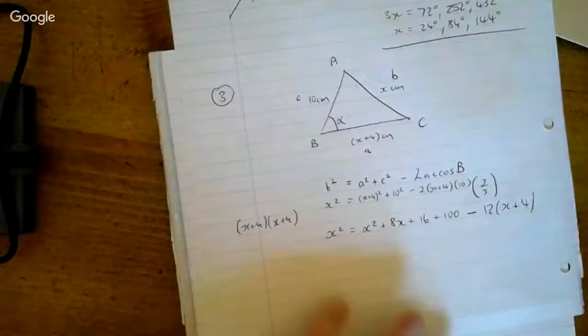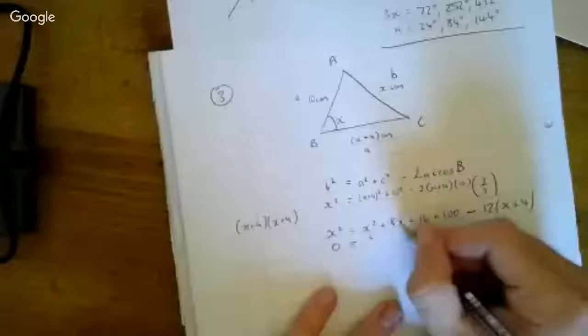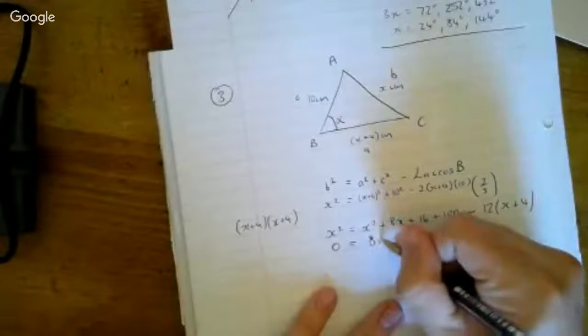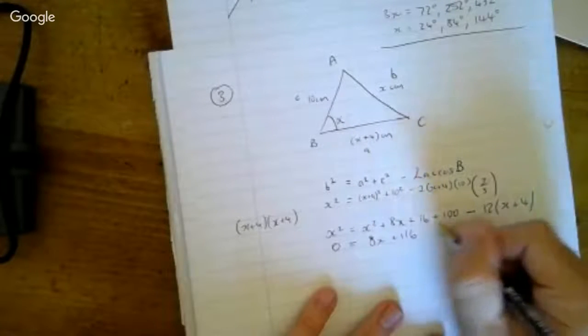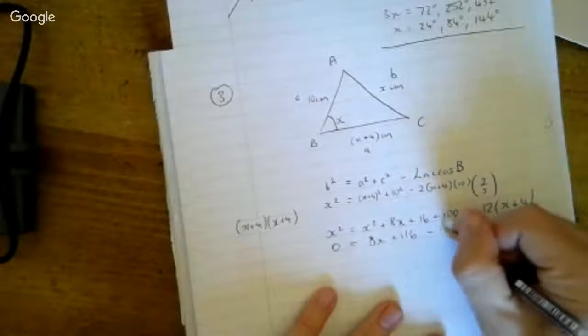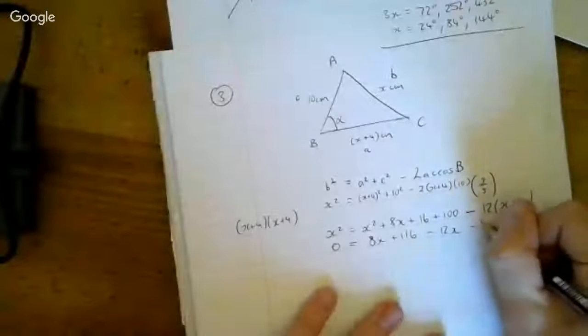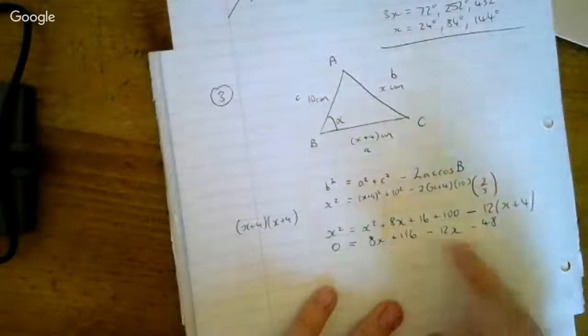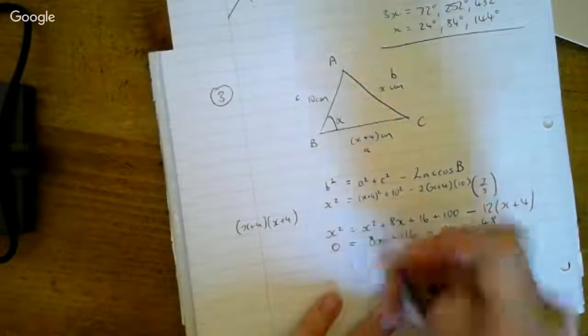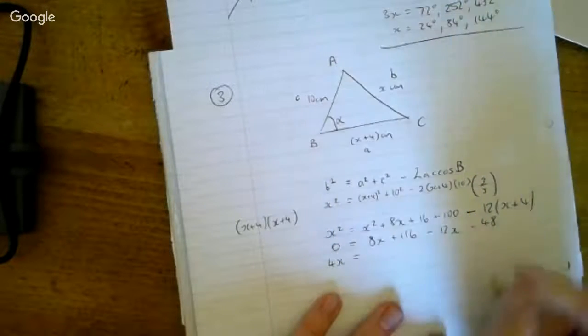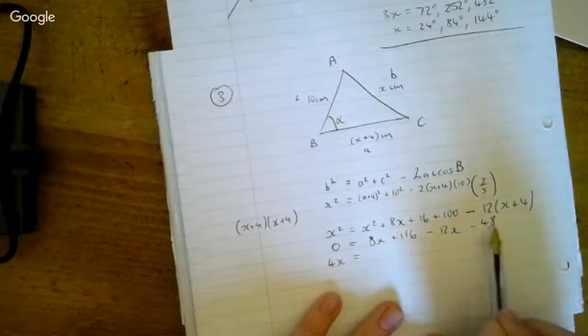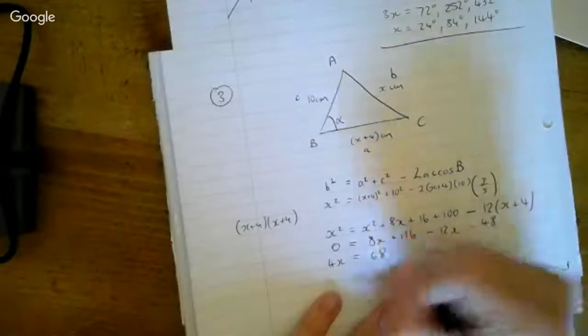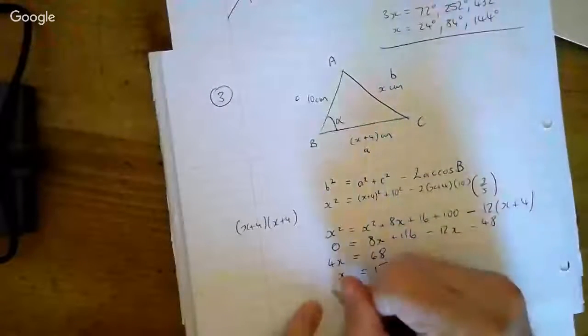I'm going to take the x squared over to this side and get 0, and I'm going to get 8x plus 116 from the 16 plus 100 there, and then minus 12x, and then I'm going to get minus 48. 8x minus 12x is minus 4x. Take that over to the other side, I get 4x, and then 116 minus 48, put it into your calculator, is 68. So x is equal to 17, okay?